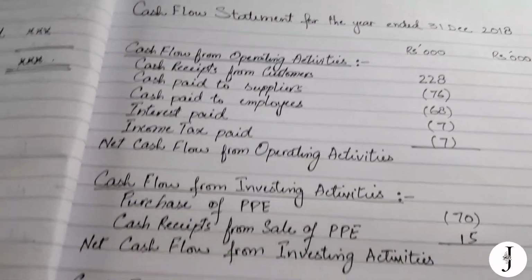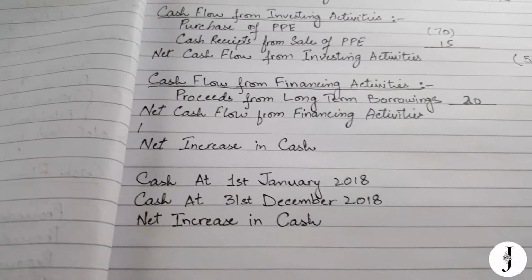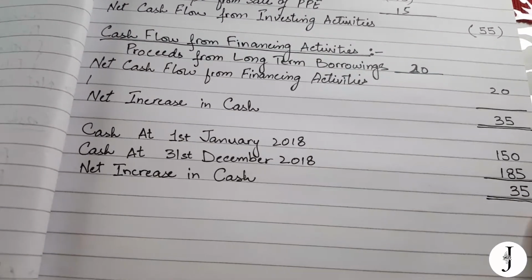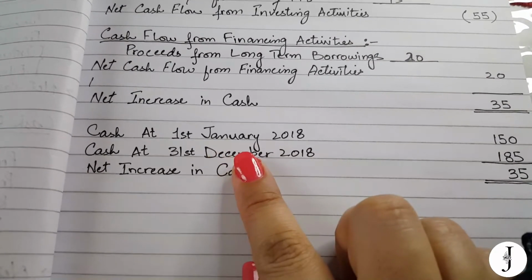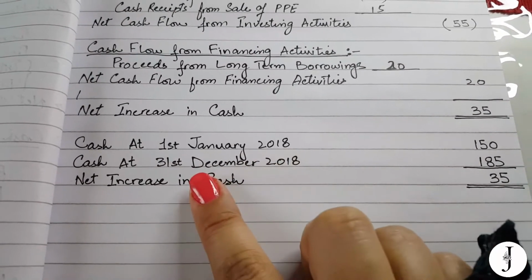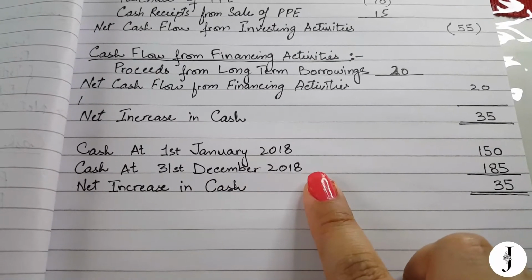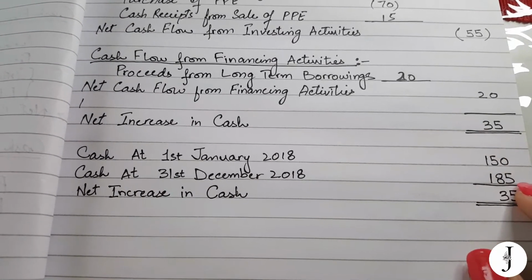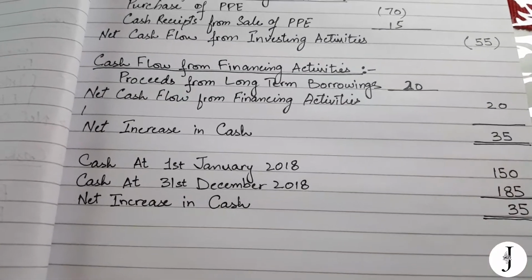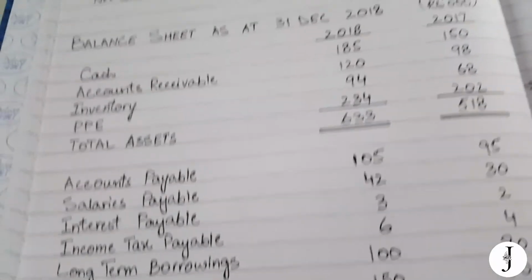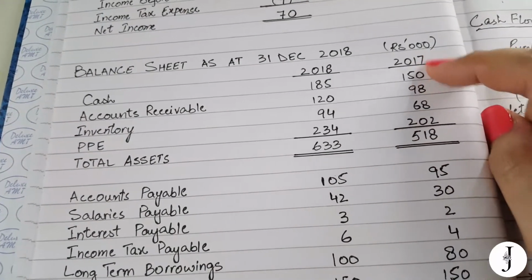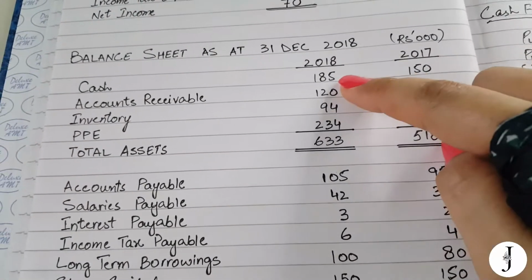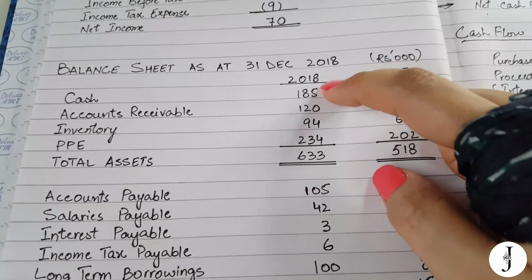So to look at the cash flow statement, the best way is to start from the end. So here we are at the end, we are given cash at the beginning of the year and cash at the closing of the year. Closing balance of cash and opening balance of cash is given in the balance sheet. As we can see here, it shows us cash 2017's closing balance becomes the opening balance of cash in 2018.